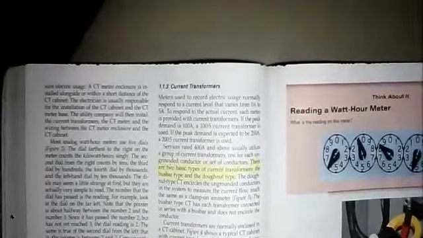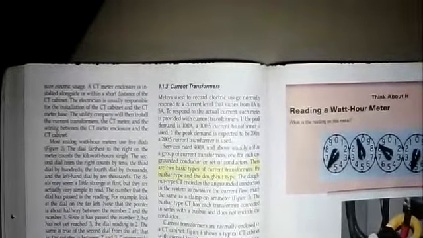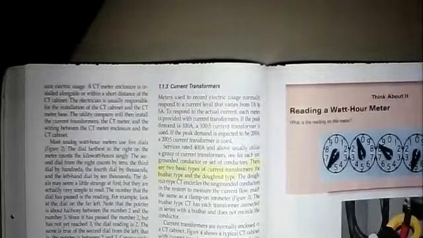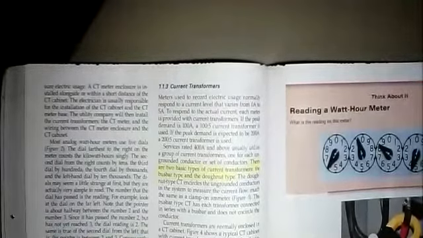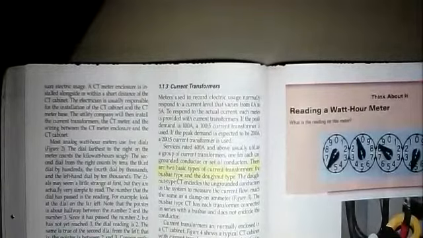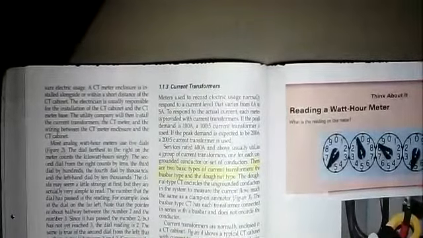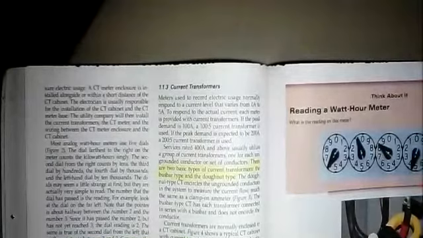At your house, the entire current that serves your house flows through that meter. In these commercial establishments, they will have a current transformer, a CT, and it greatly reduces the amount of current that goes through the meter. And that's all contained in the metering equipment or the meter cabinet.